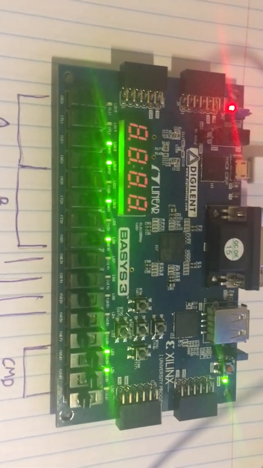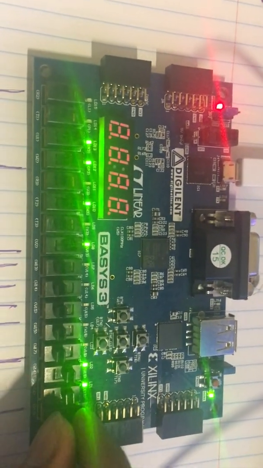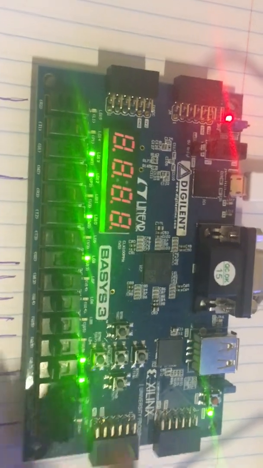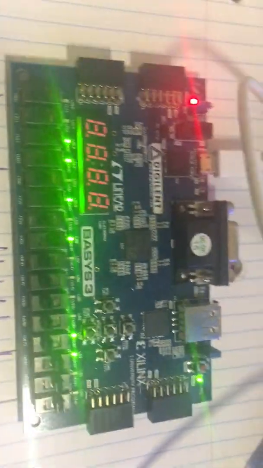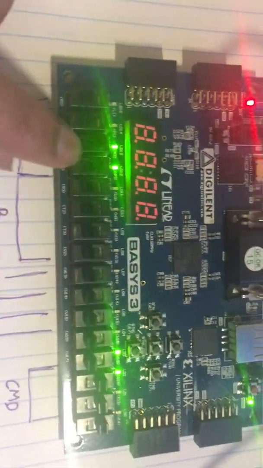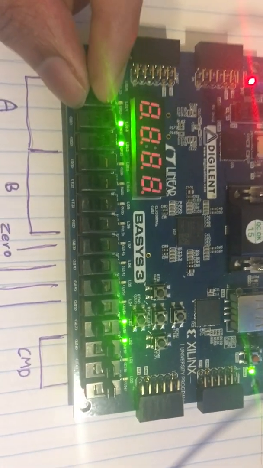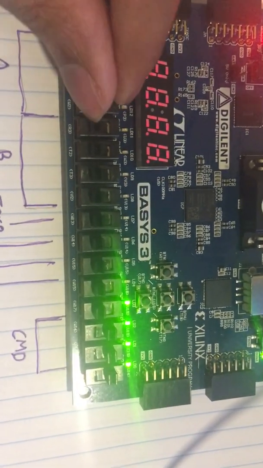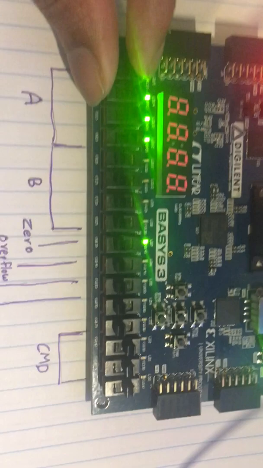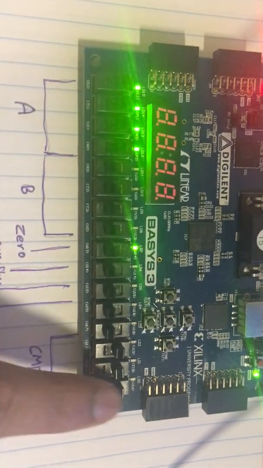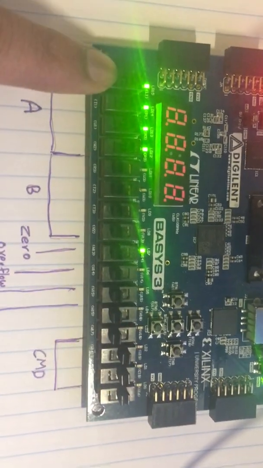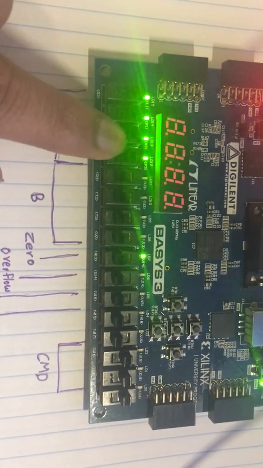And then the final operation is the NOT A. So basically the B inputs do not matter here. The LED outputs here should show whatever is the opposite of the inputs here.